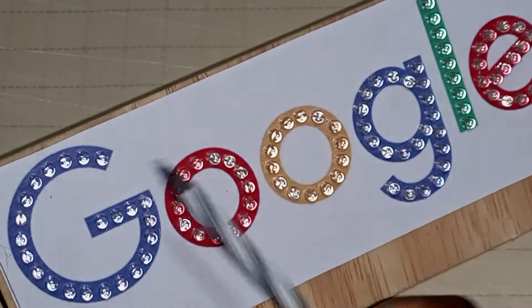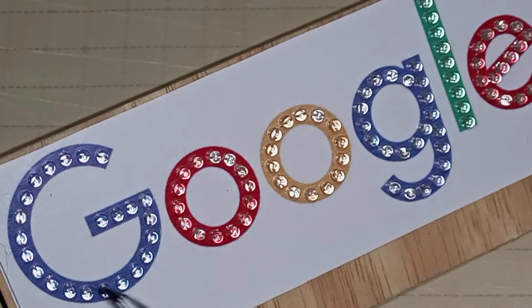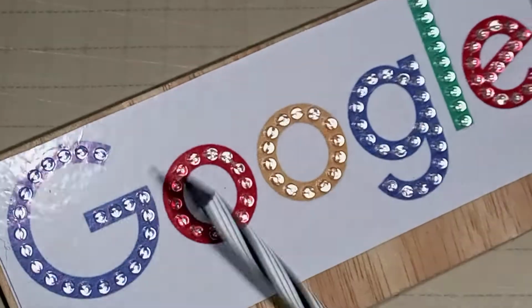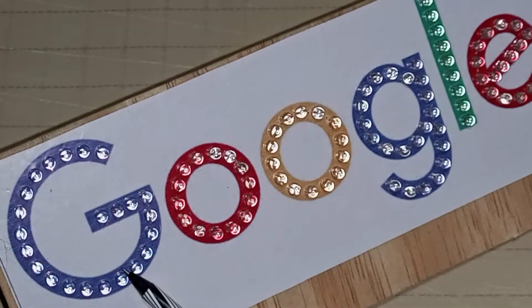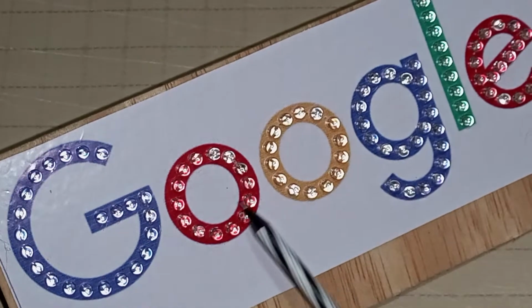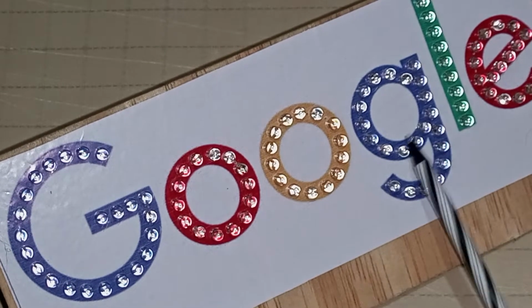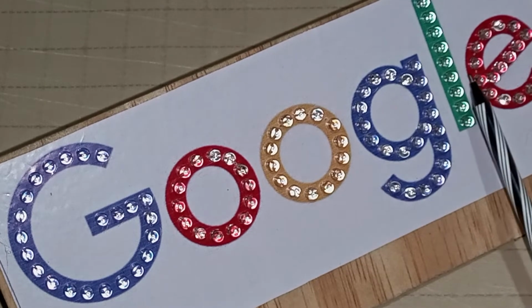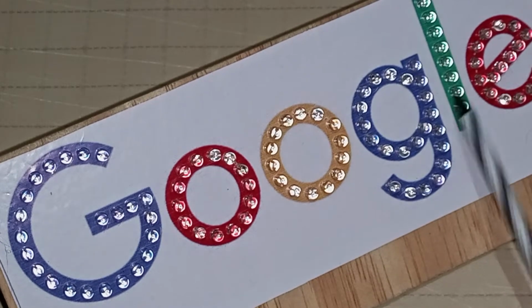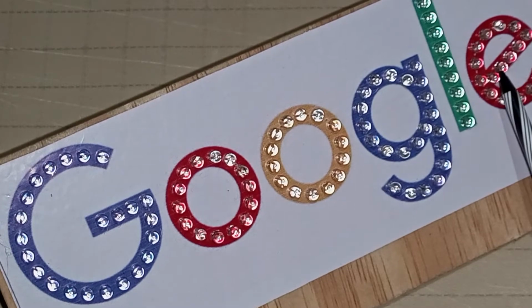The first thing to do is to count the number of LEDs on each letter. In my case, this G has 23 LEDs, this O has 14, the other O has 14, this G has 22 LEDs, this L has 9, and E has 16.